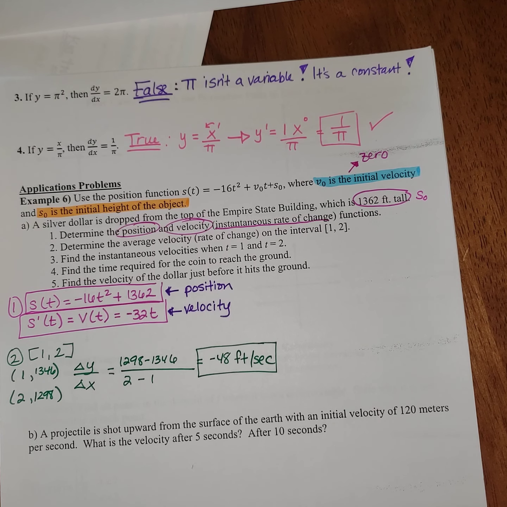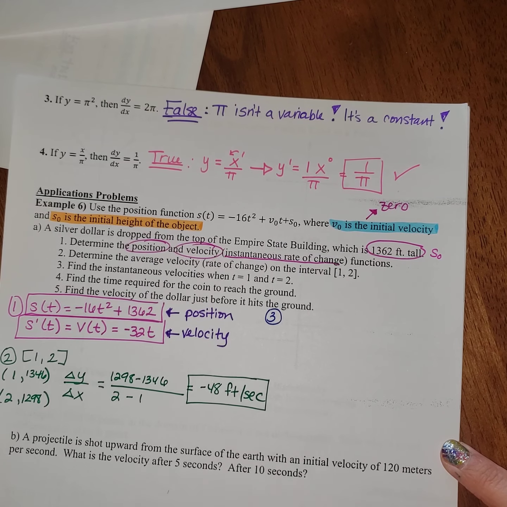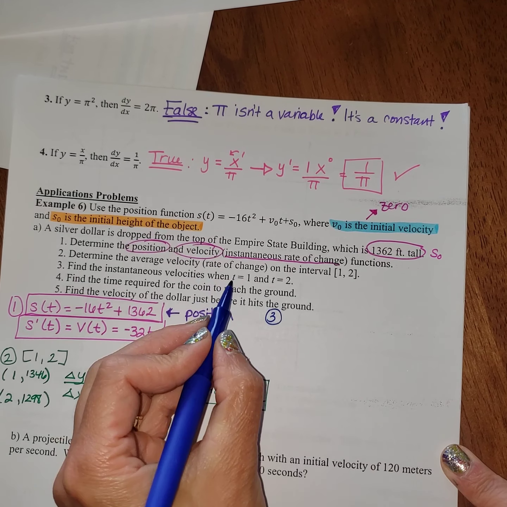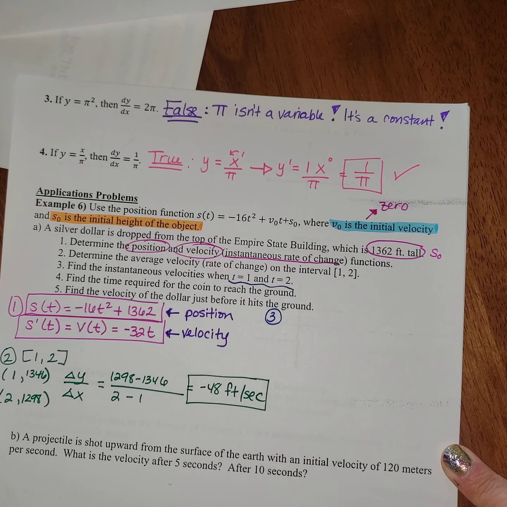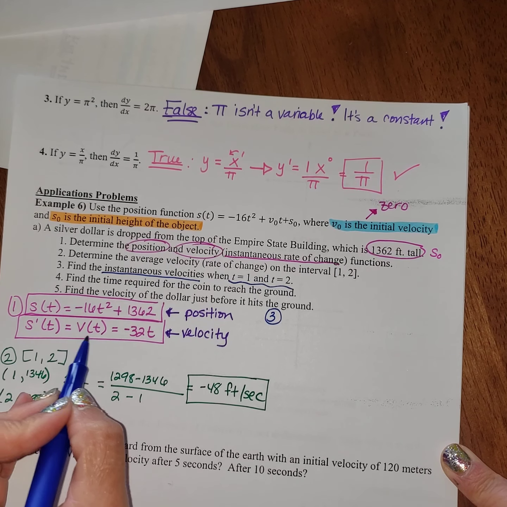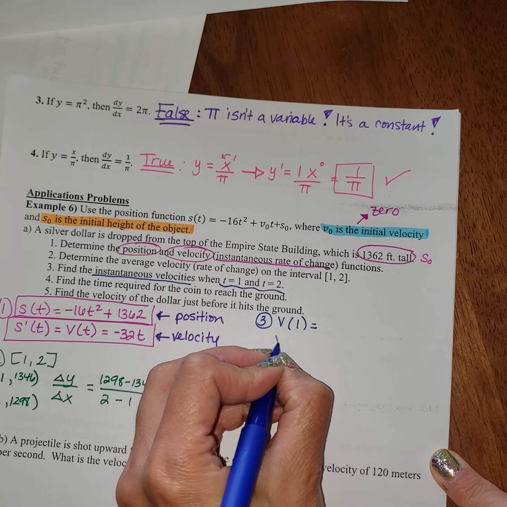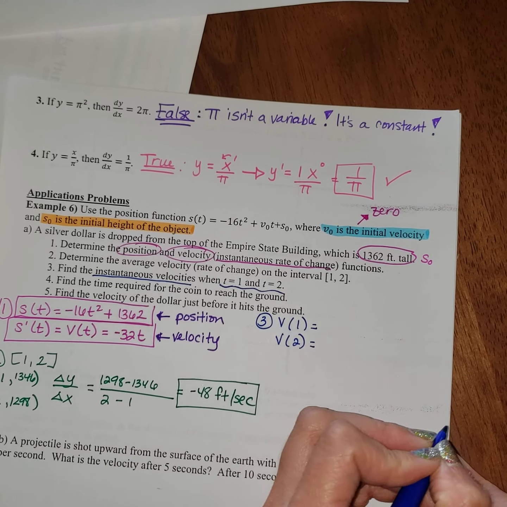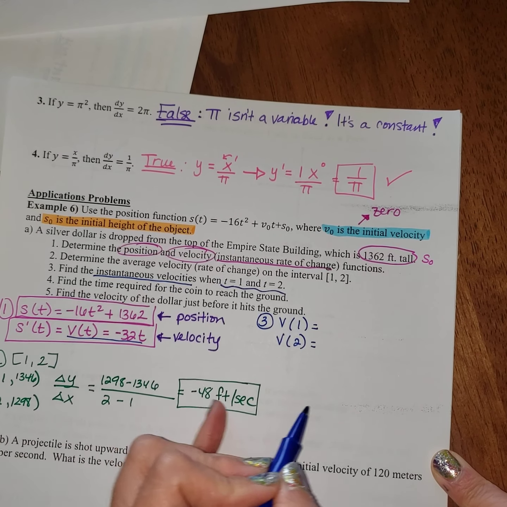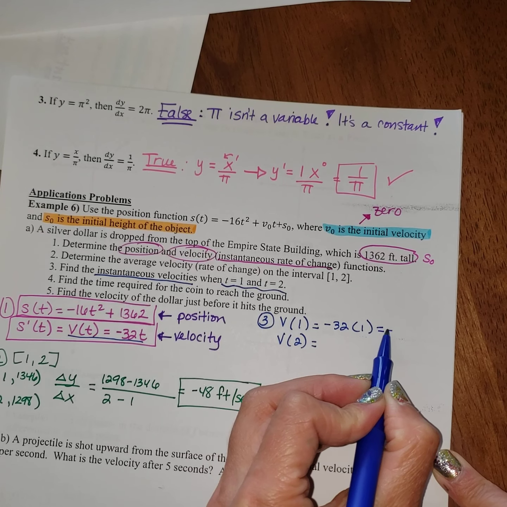Okay, now let's take a look at number 3. It says to find the instantaneous velocities when t equals 1 and t equals 2. So we're finding instantaneous velocities, so we're using the v of t function. So v of 1 is what we're looking for, and v of 2. We have negative 32 times 1, which is negative 32.